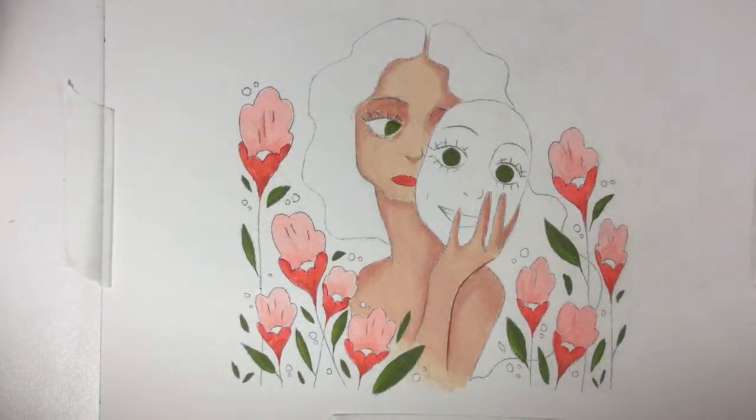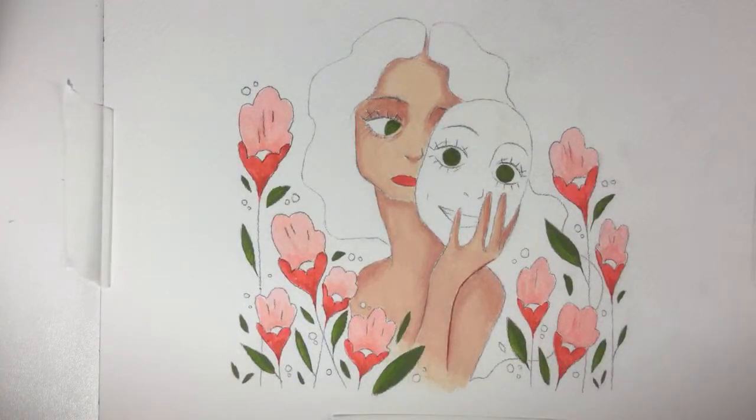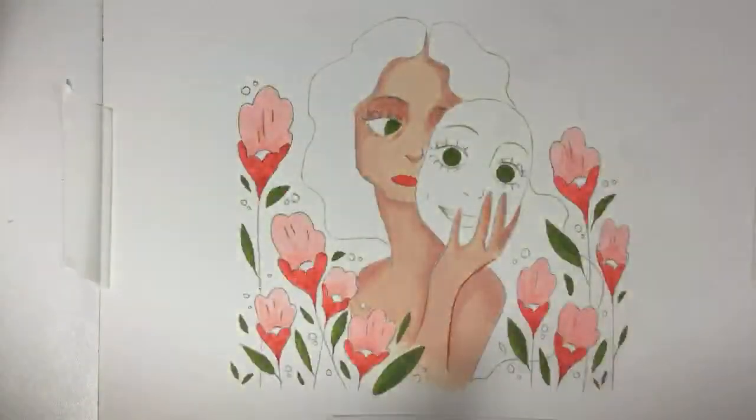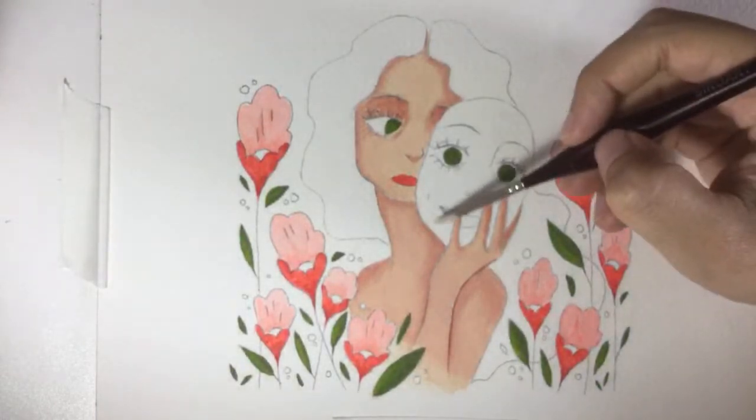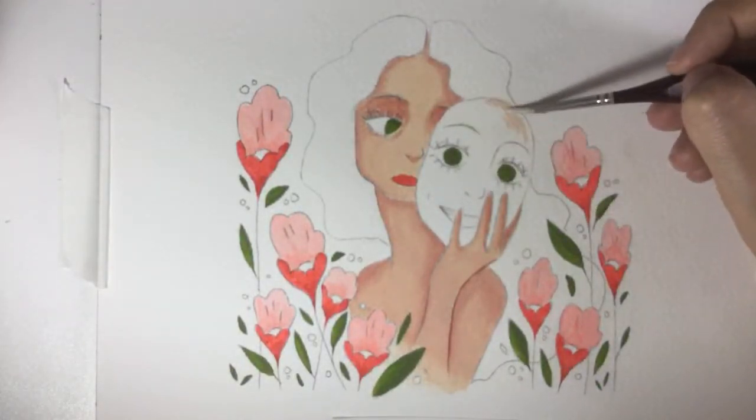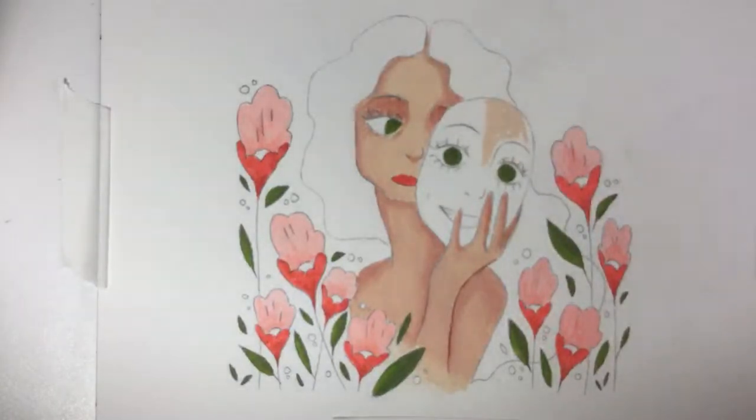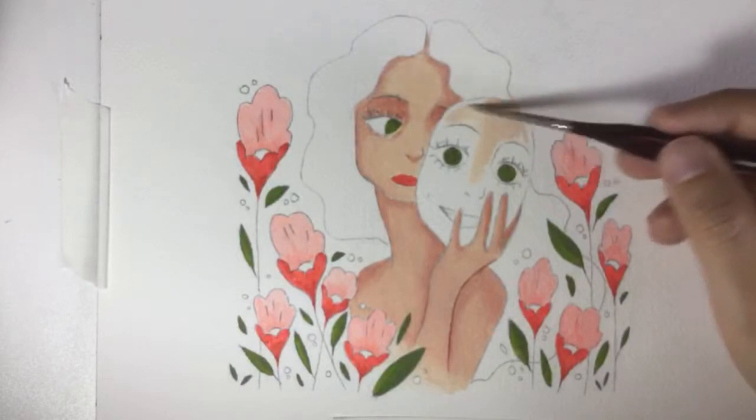Okay, so let me do the other face. I think I'm going to have to go to the bathroom real quick in a bit because I've been drinking lots of water. I want it to be light. Let's see, is that light enough? Where's my paper? Maybe. Let's go for it. Yeah, that's not light enough, I think.